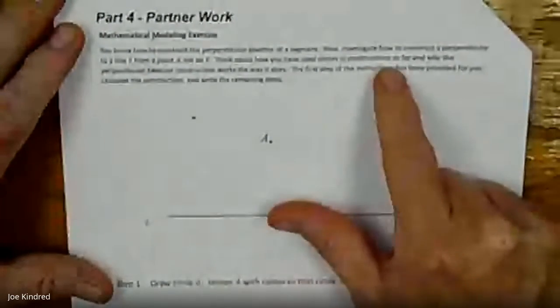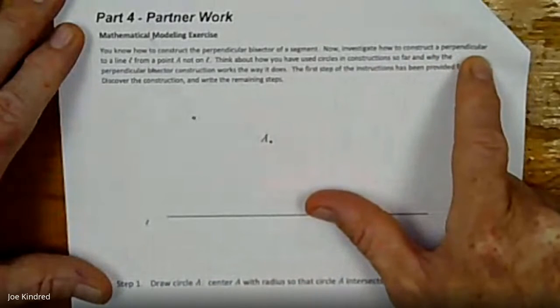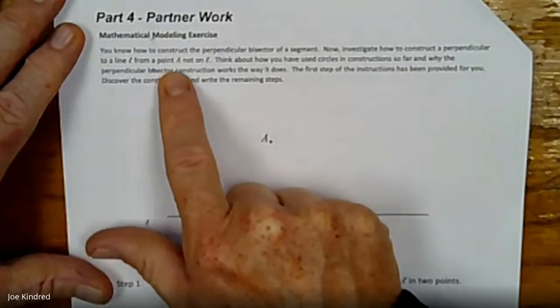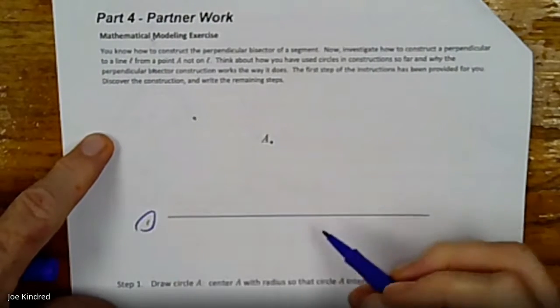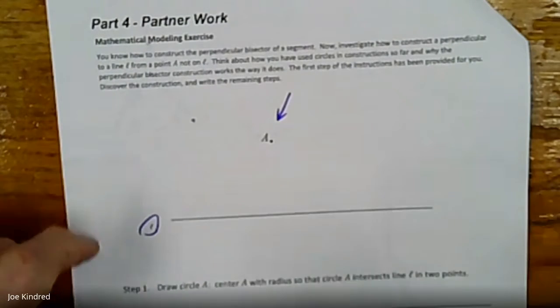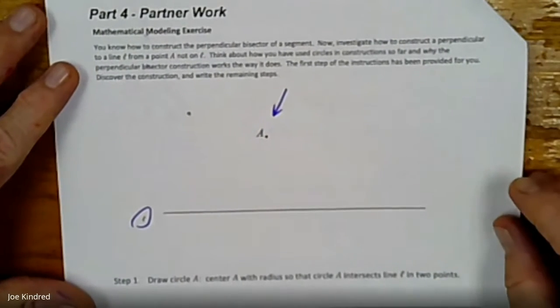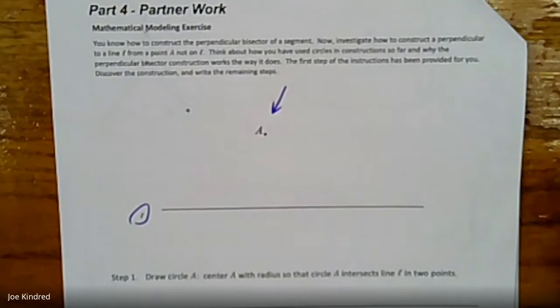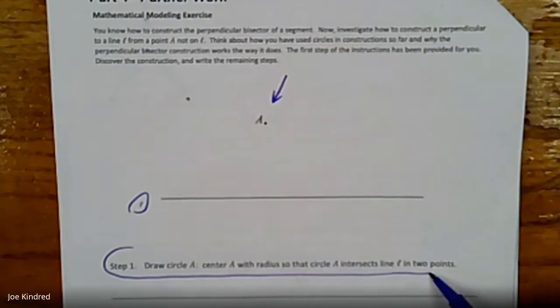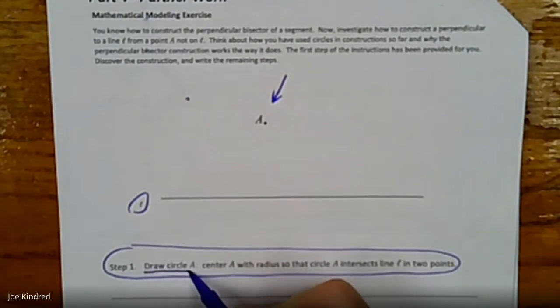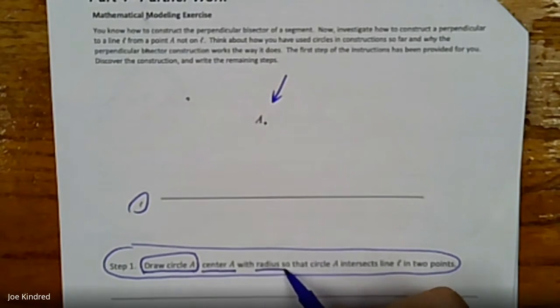Now investigate how to construct a perpendicular to a line from point A, not on that line. So here's the line that they give us, and then there's a point A, and they want us to now construct a perpendicular bisector going through point A. They even give us a hint for step 1: draw circle A, where the center is at A and the radius of the circle intersects the line in 2 points.